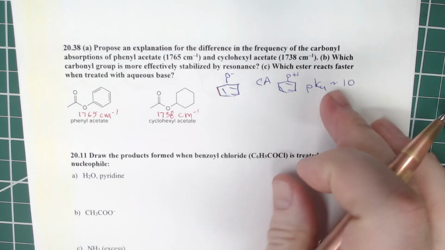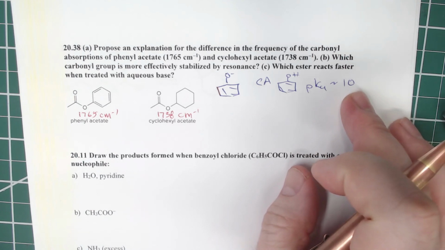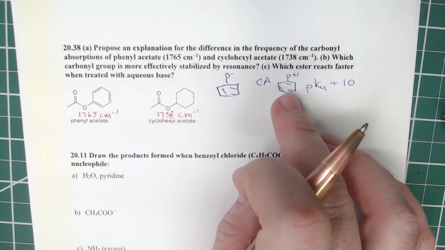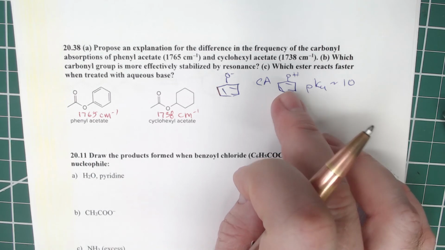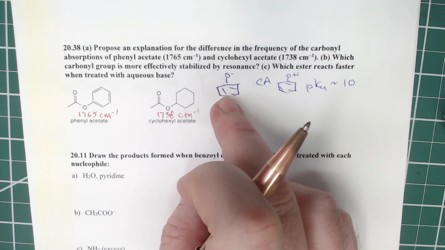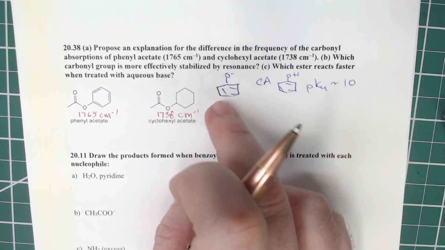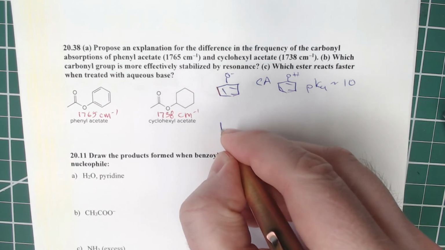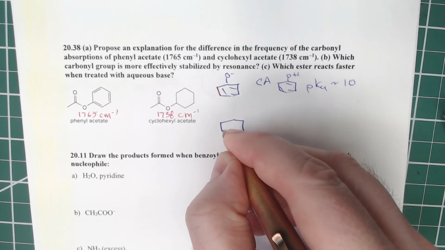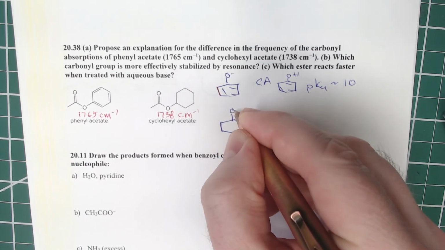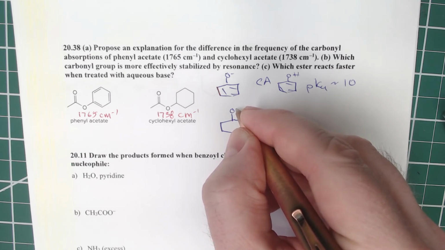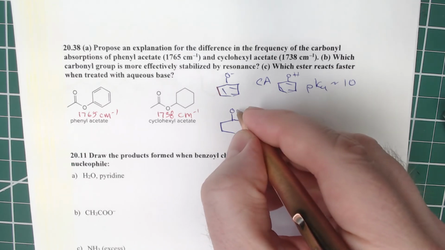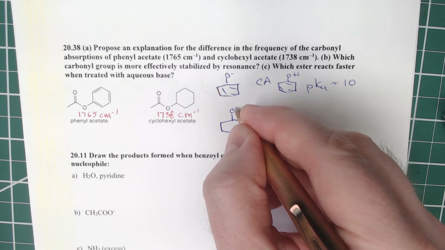So since that has a pKa of approximately 10, that means that this is a decent acid, not a super strong acid, but it's a decent acid, and so this is a better leaving group than our other one. Our other one is the cyclohexoxide.